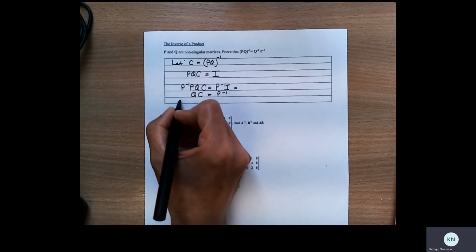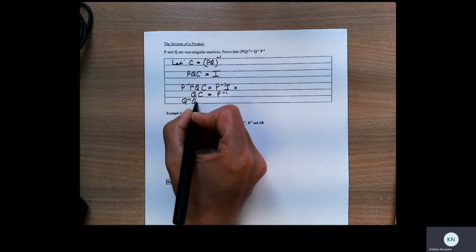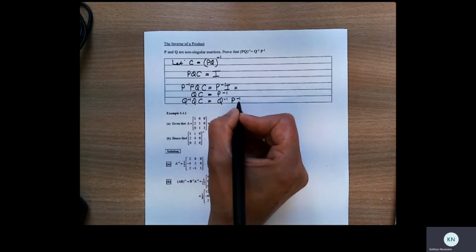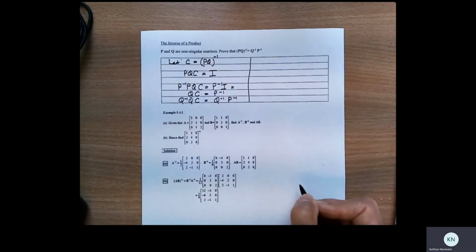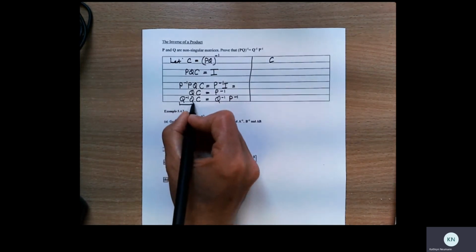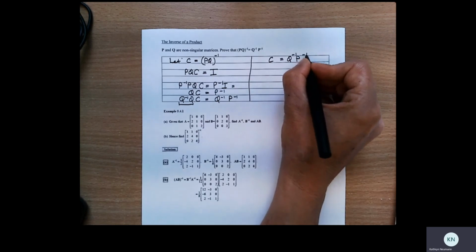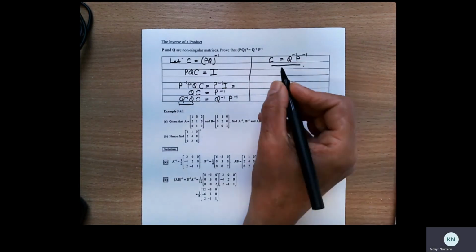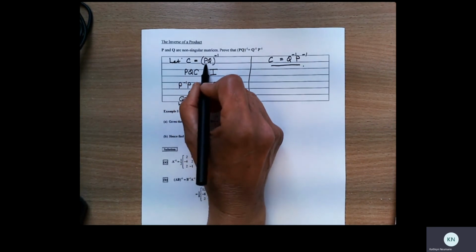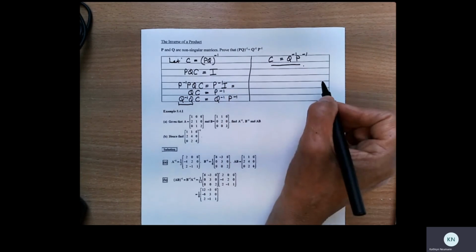I'm now going to pre-multiply by Q inverse. So I get Q inverse Q multiplied by C is Q inverse P inverse. And carrying on, this gives me C, because this is the identity, is equal to Q inverse P inverse. So I've proved what they wanted you to show, that if you've got a matrix PQ and you want to find the inverse of it, it will be Q inverse P inverse.